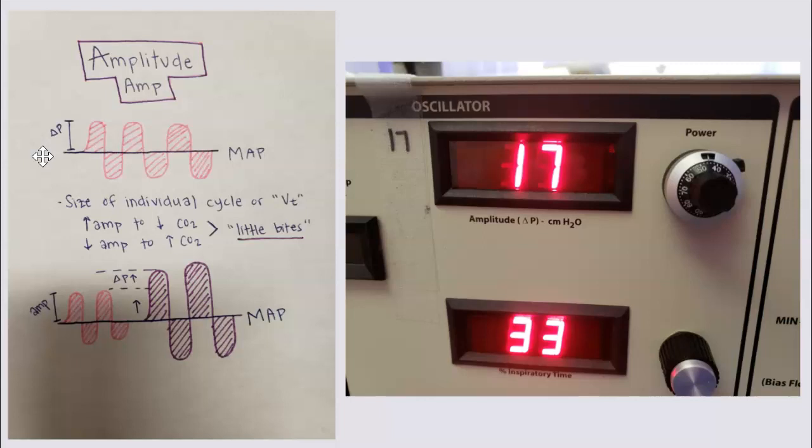It's the difference in the pressure between your amplitude and your mean airway pressure. So if you hear people say, oh, the delta P is this, they're just subtracting the amplitude measurement from the mean airway pressure to give that little breath. Everything underneath each little hump is CO2 that you're ventilating and releasing. So each of these little tiny breaths is a little bit of CO2 that is being exhaled.